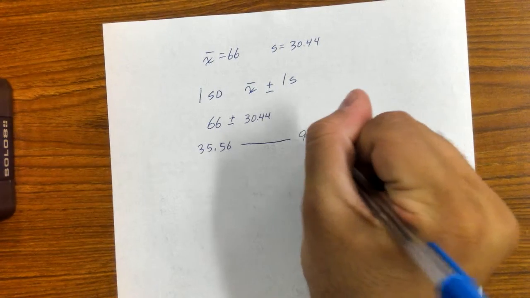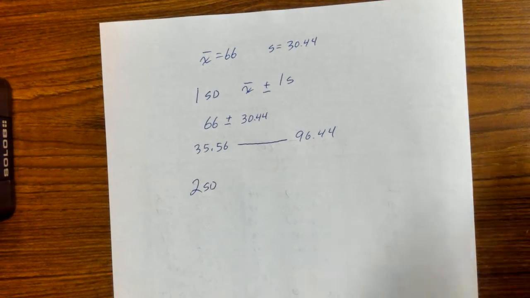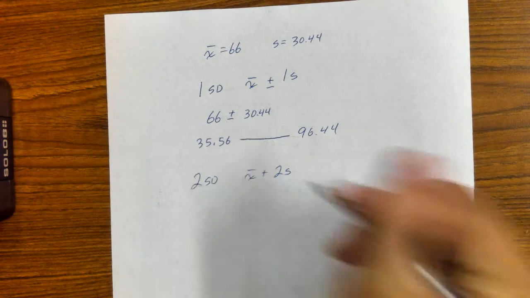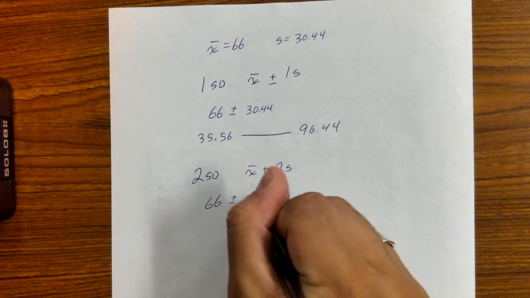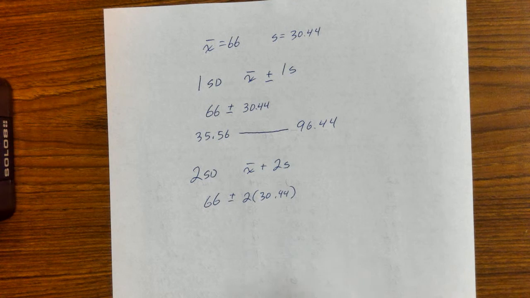To calculate two standard deviations above or below the mean, it's x bar plus or minus 2 standard deviations. So for this problem, that would be 66 plus or minus 2 times 30.44. Putting that into the calculator, on the low end it's 66 minus 2 times 30.44.